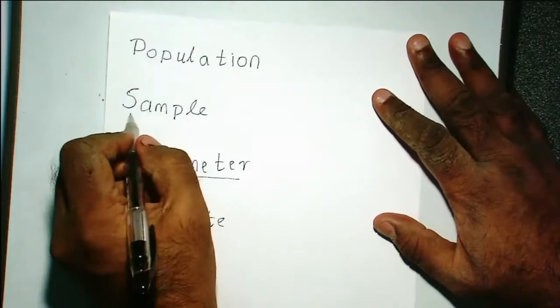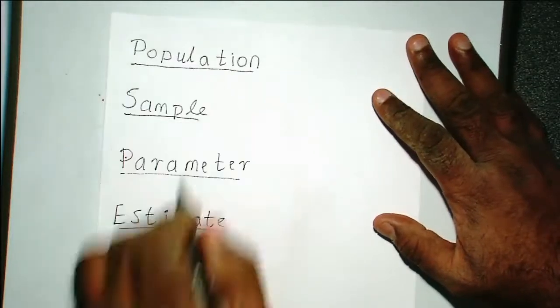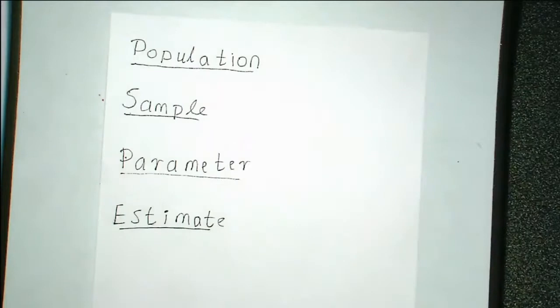Listen, guys, these are 4 crucial terminologies. You need to clearly understand what each of these 4 things mean. In order to do statistics, you need to understand these 4 terms: population, sample, parameter, estimate. Right? I will explain what they are in a minute.